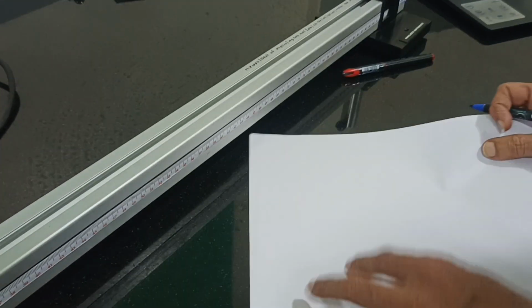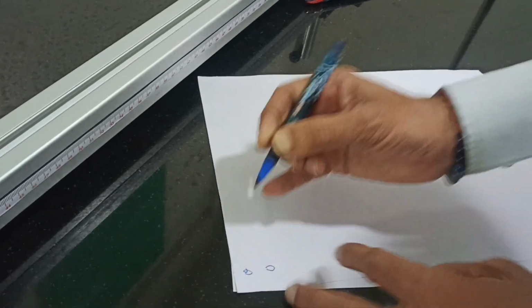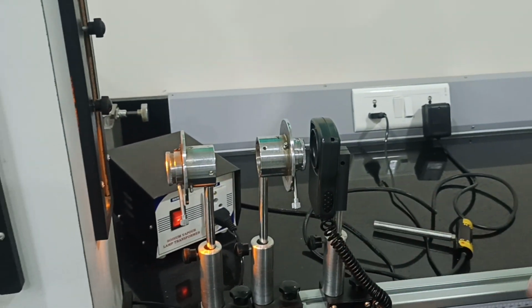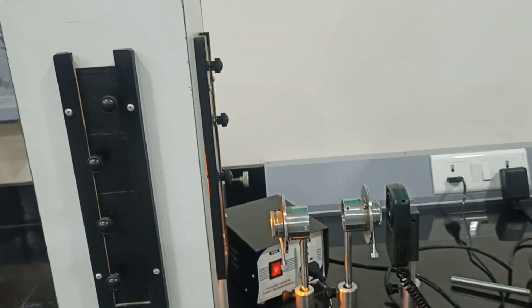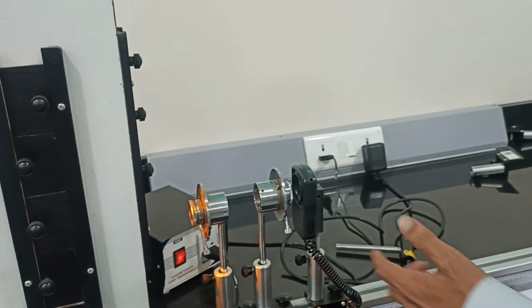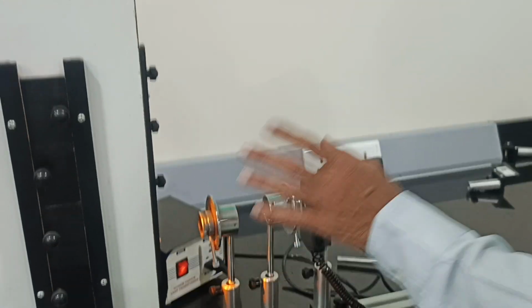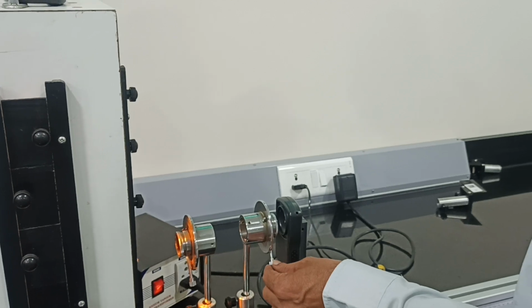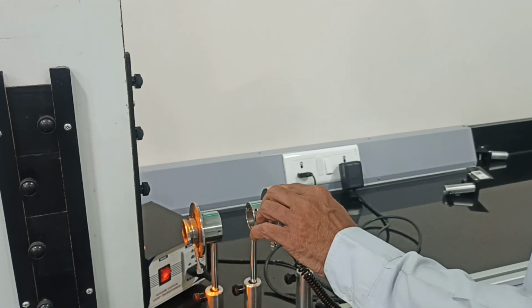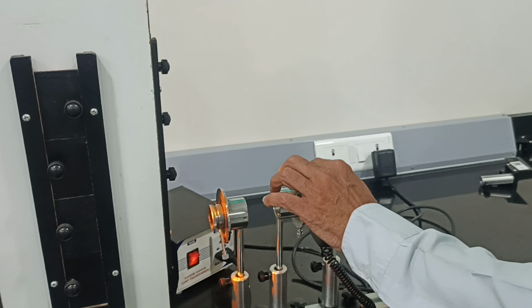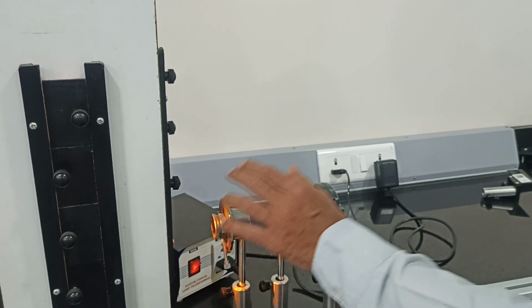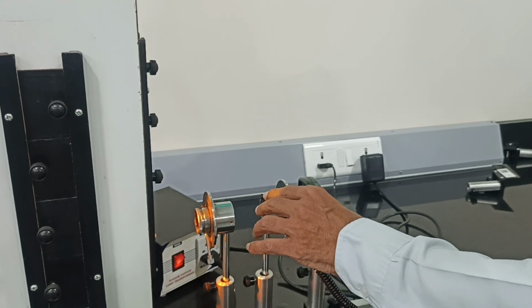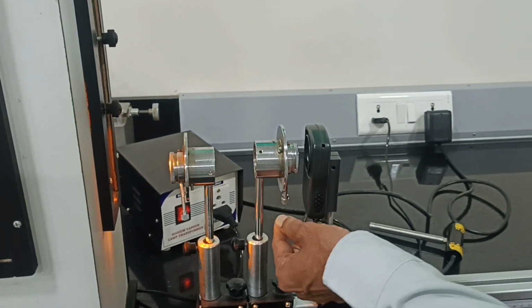Now the question is, what is the theta equal to 0 position? Theta is the angle between the optic axes of the two polarizers, and the optic axis is not visible. It is not a direction which can be visualized. So how do we come to know that we have got theta equal to 0? What I want to say is that when you put this pointer on 0 position, that does not mean the angle between the optic axes of this and this polarizer is 0. So how do we get theta equal to 0 then?